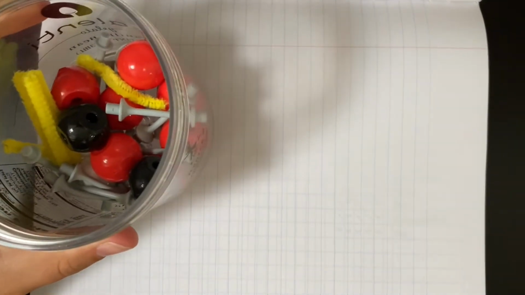Hi students, today we are going to be modeling the combustion of ethanol. So I'm going to be taking notes in my notebook, which I've turned sideways, and I'm also going to be using this molecular model kit. We are going to be building this together and taking some notes while we go.